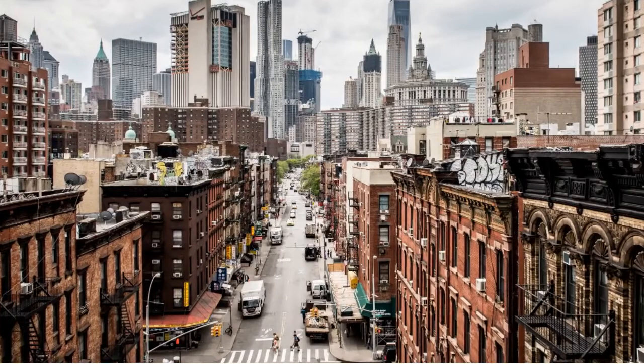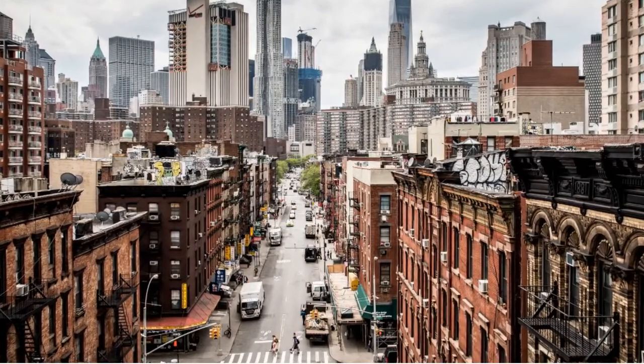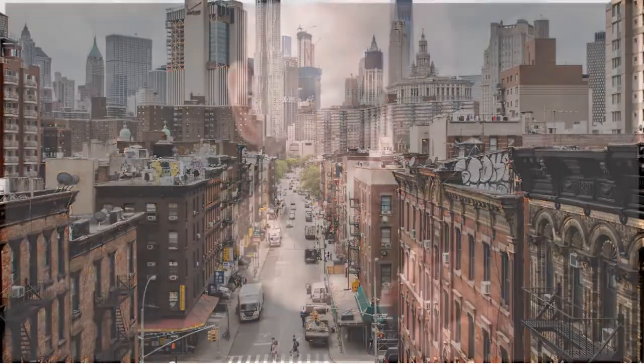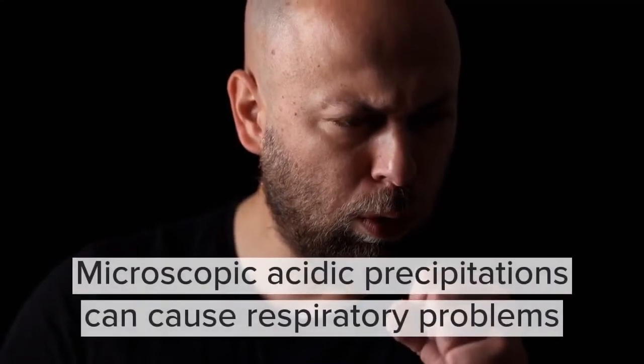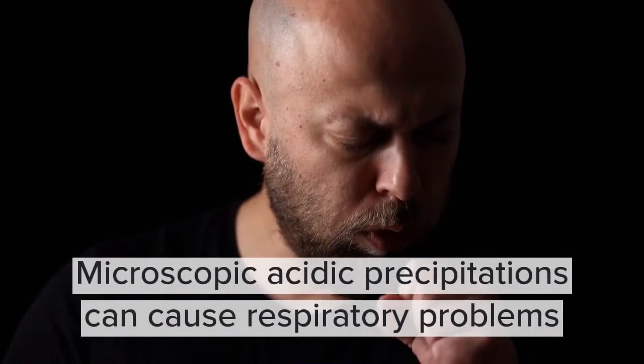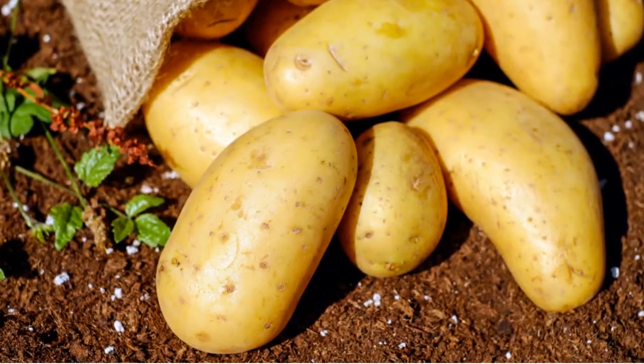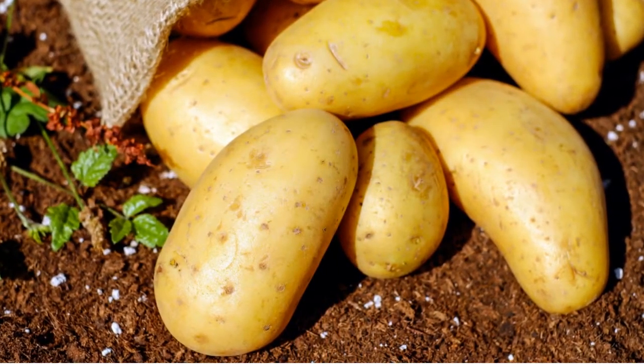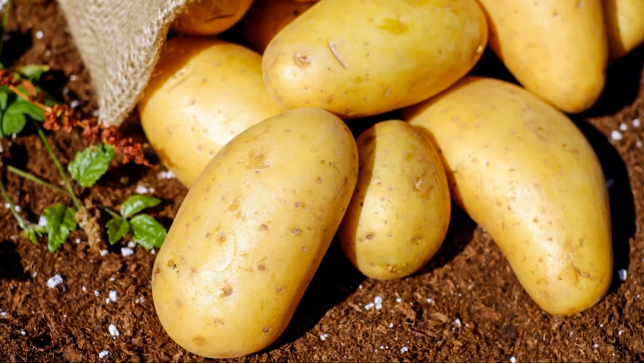Acid rain can also corrode and damage architectural structures, resulting in costly repairs. Breathing in microscopic acidic precipitations can cause respiratory problems like pneumonia, asthma, bronchitis, etc. When acid rain degrades the soil, people find it difficult to produce food and other farm products.